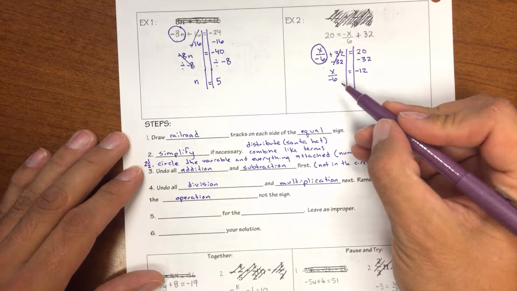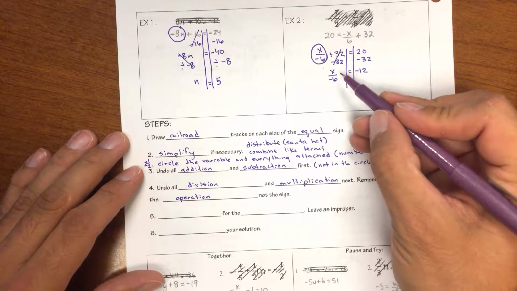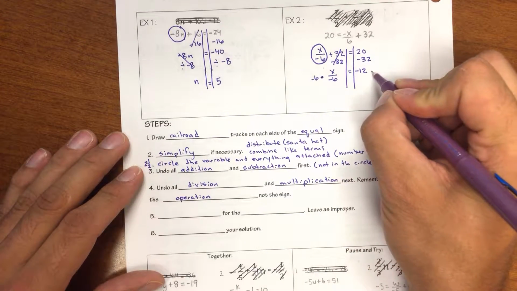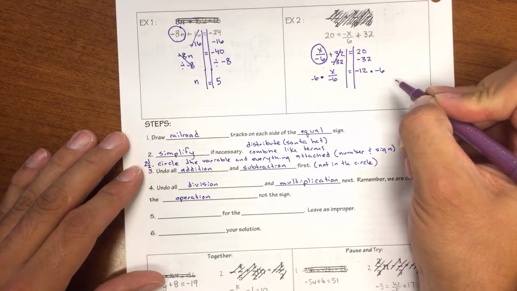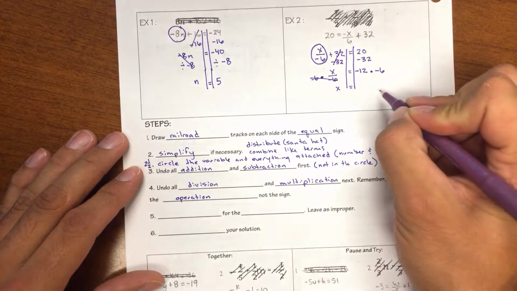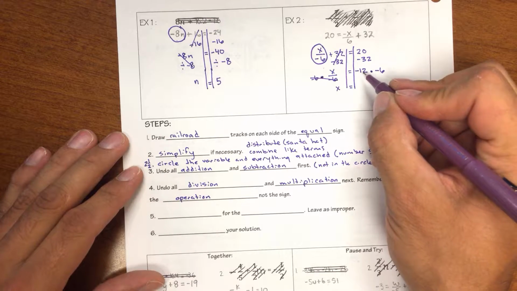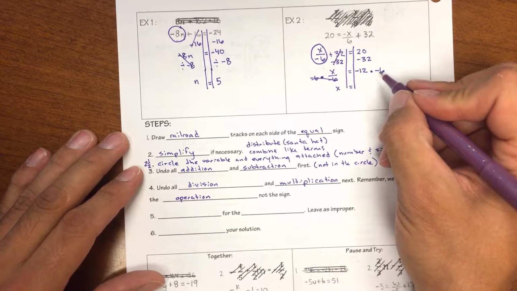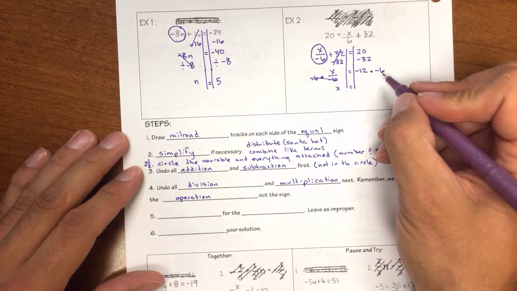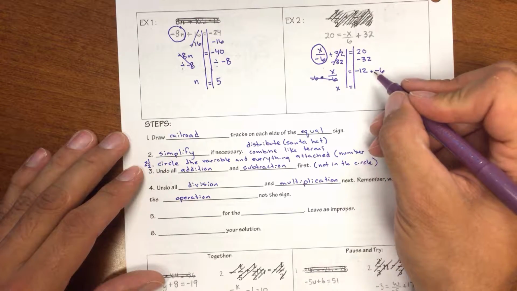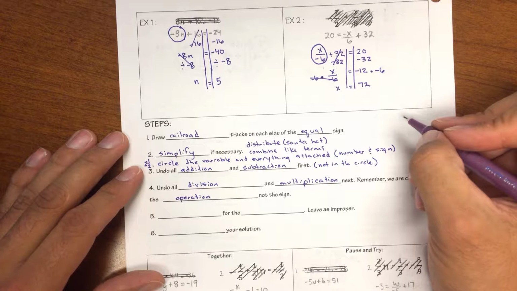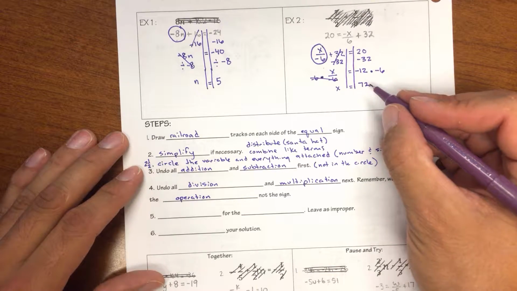x divided by negative 6. The inverse of dividing by negative 6 is to multiply by negative 6. So I multiply both sides by negative 6, and they cancel out on the left. All I'm left with is an x is equal to. Now on the right, I have negative 12 times negative 6. I can do 12s in my head pretty good. 12 times 6 is 72, and a negative times a negative is a positive. So x should be equal to 72. That's what we think our answer is.